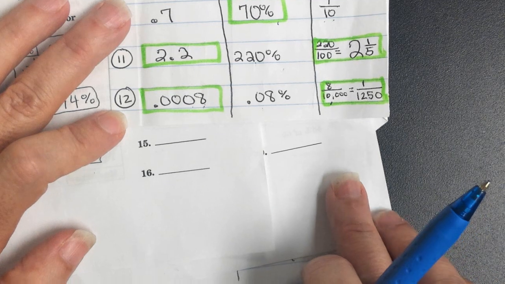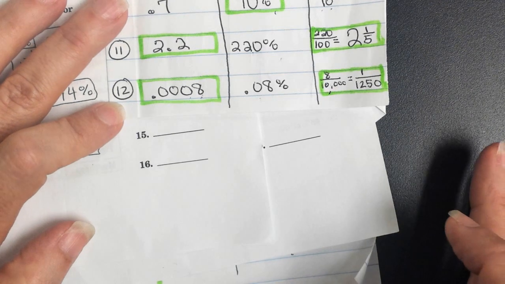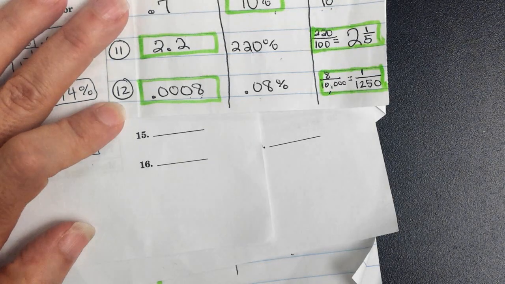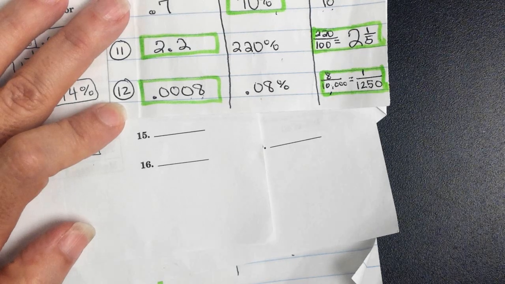Guys, it doesn't matter what number it is. It honestly is a guessing game when simplifying. Look and see if they're even. If they're both even numbers, divide by 2. If they end in a 5 and a 0, or both zeros, we know we can divide by 5 or 10. You've got to know how to do that without a calculator.